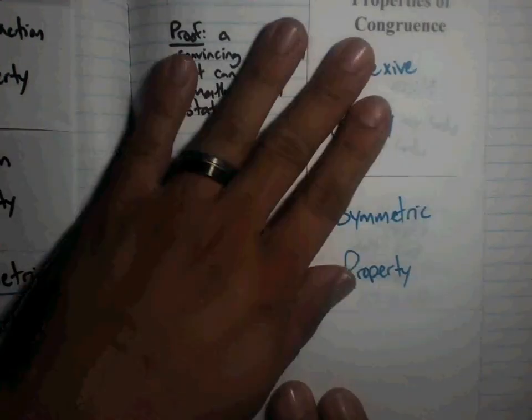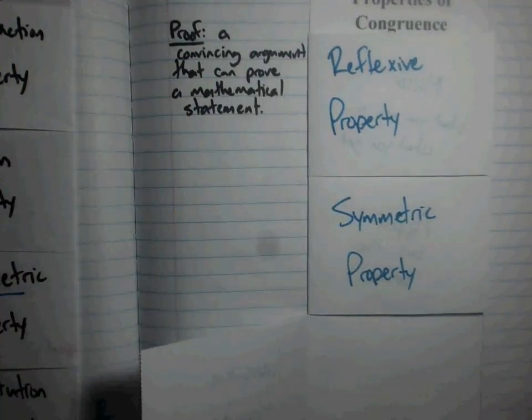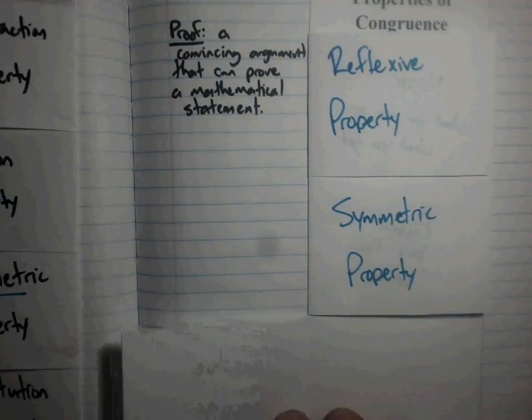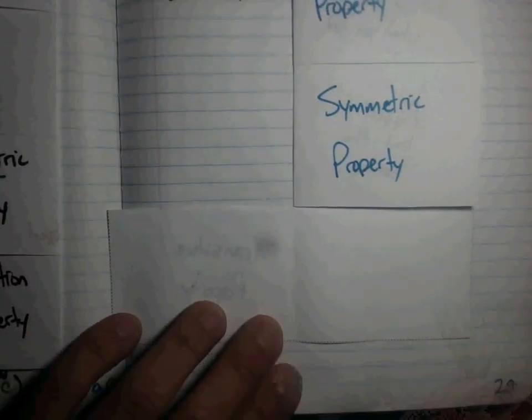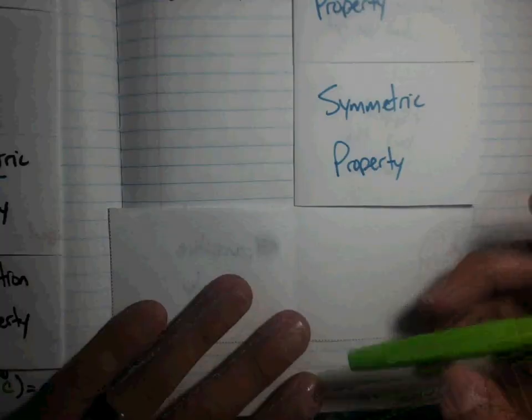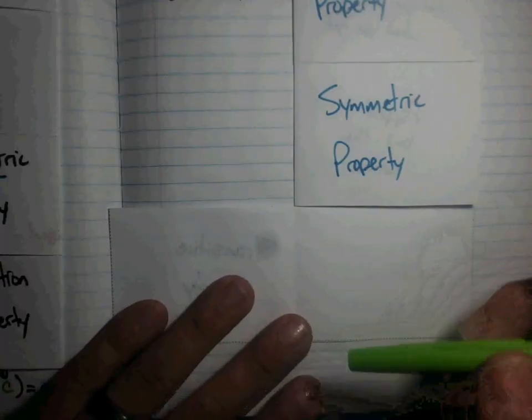All right, lastly is the transitive property. Transitive is like your if-then statements, like if you give a mouse a cookie. This one I'm going to write kind of small.